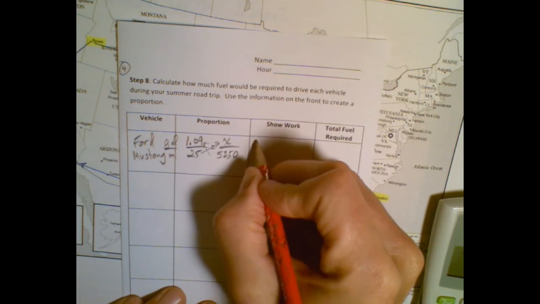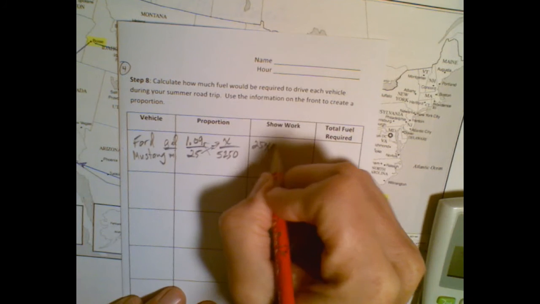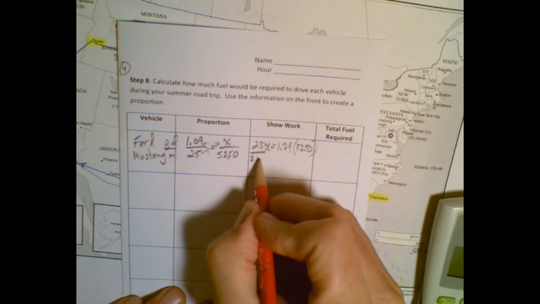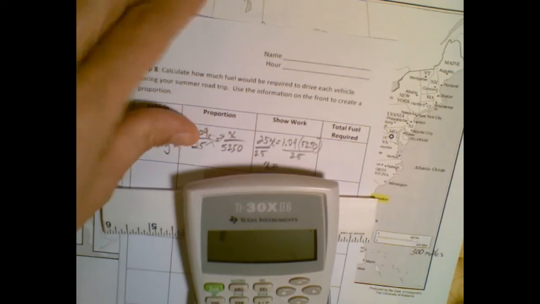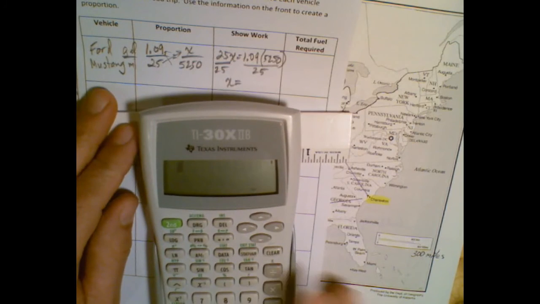And I have 25x is equal to 1.9 times 5,250. Divide both sides by 25. And again, I will have to get out my calculator to clear things.